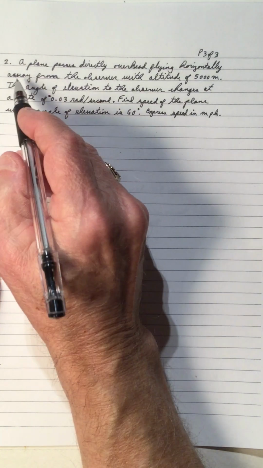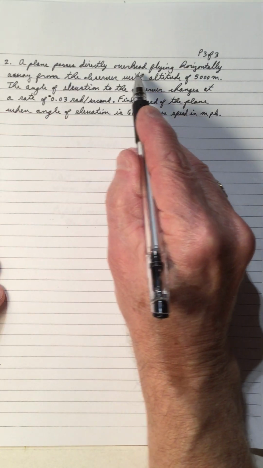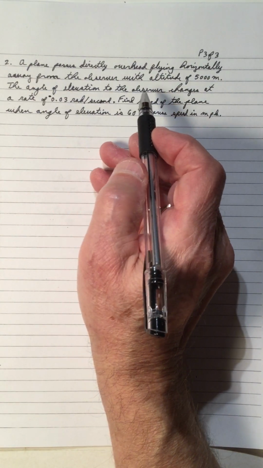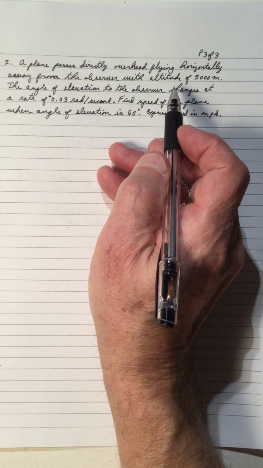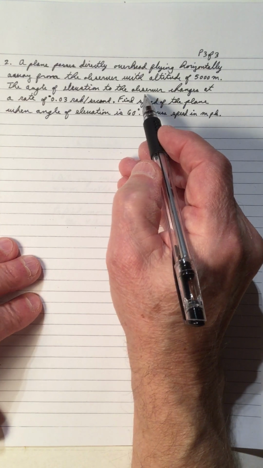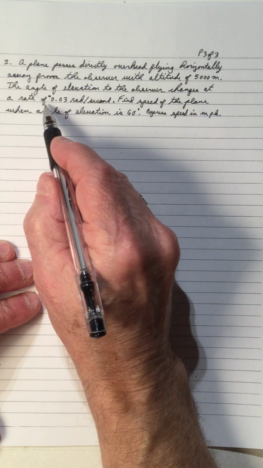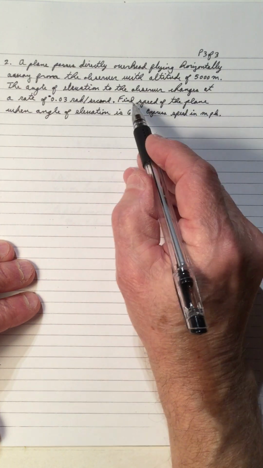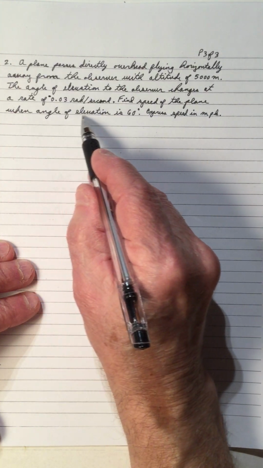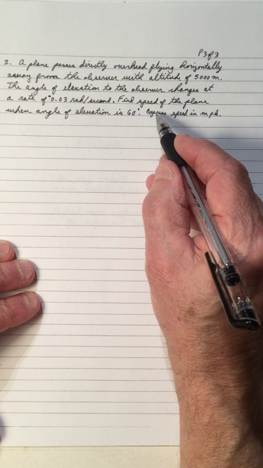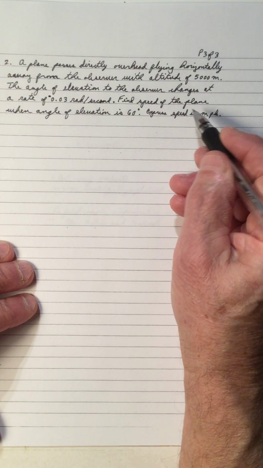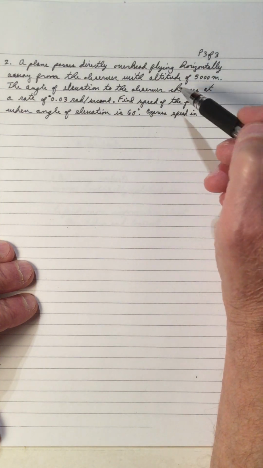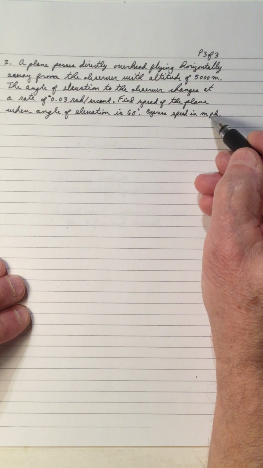So let's try another one. Number 2, a plane passes directly overhead, flying horizontally away from the observer with an altitude of 5,000 meters. The angle of elevation to the observer changes at a rate of a negative 0.03 radians per second. Find the speed of the plane when the angle of elevation is 60. And we're going to express that speed, which is in meters per second, in miles per hour.